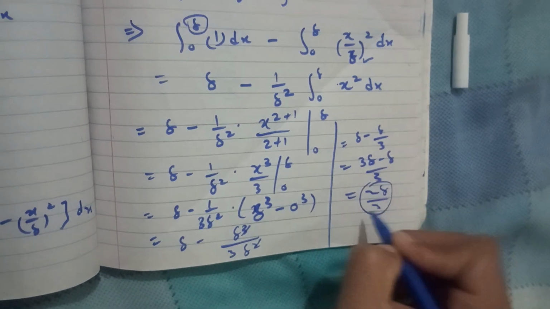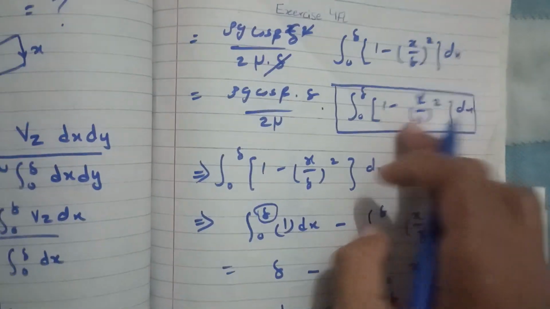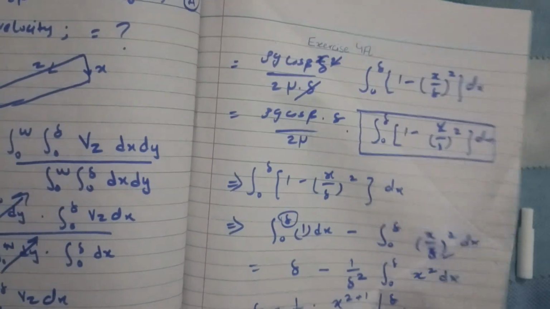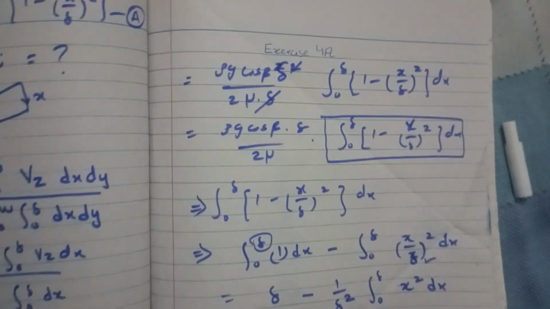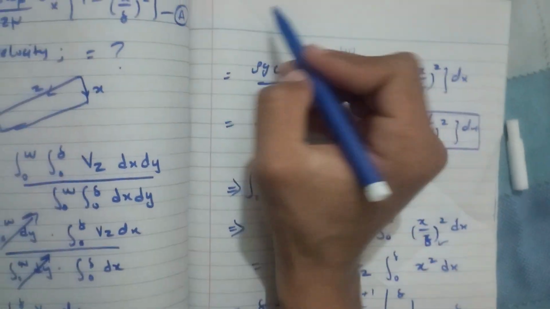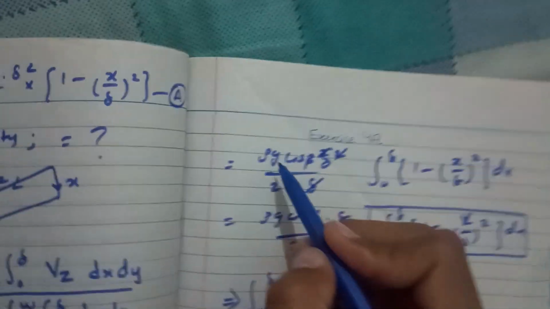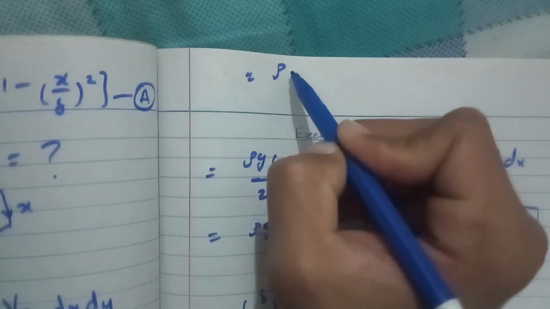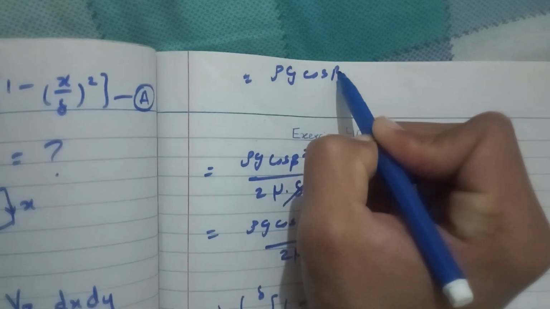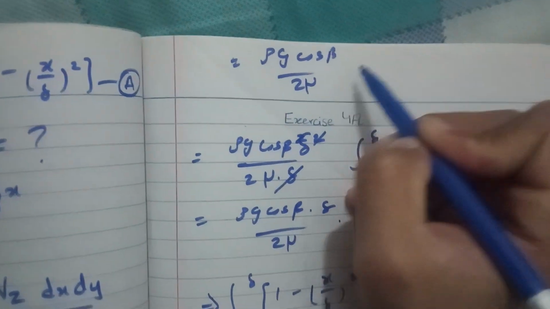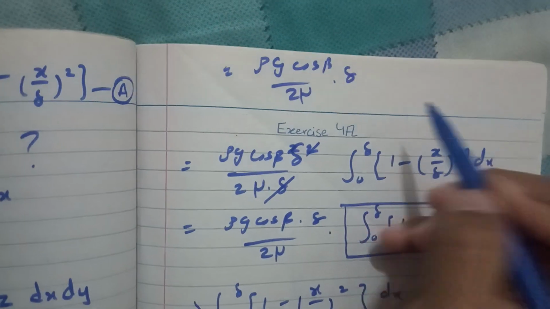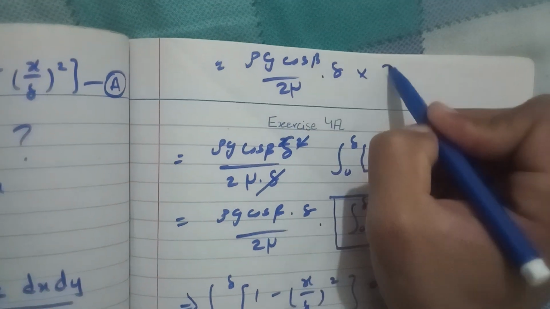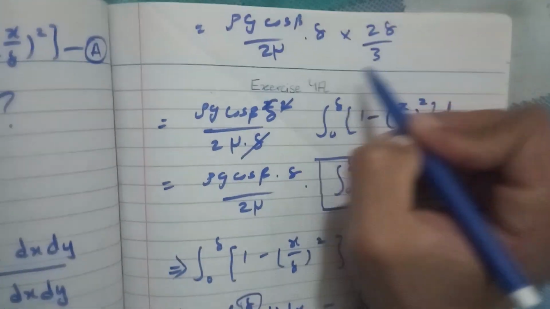So we will replace this 2 delta over 3 term in the whole integral, which makes our equation very simple. So I'm writing it here: rho g cos of beta over 2 mu into delta multiplied by 2 delta over 3.